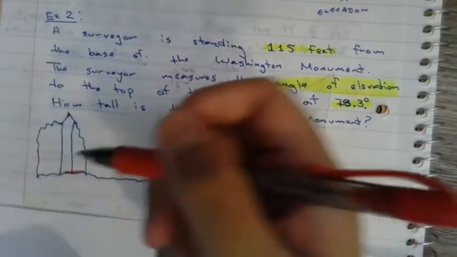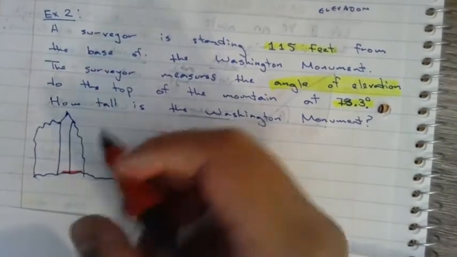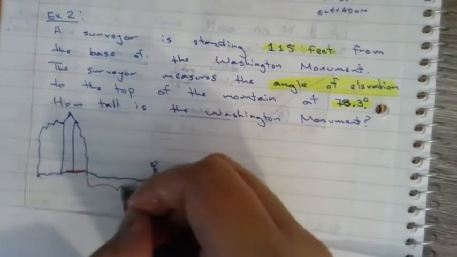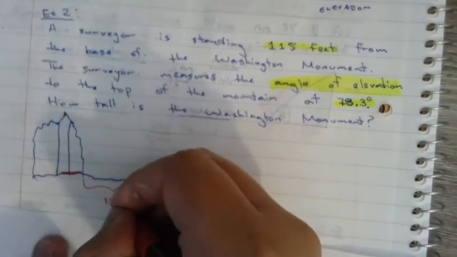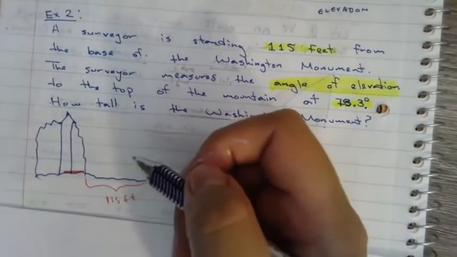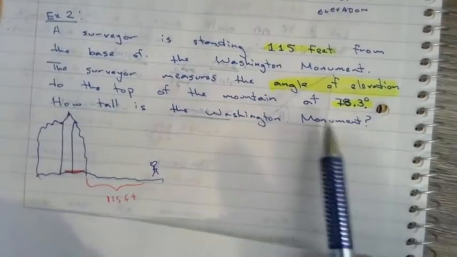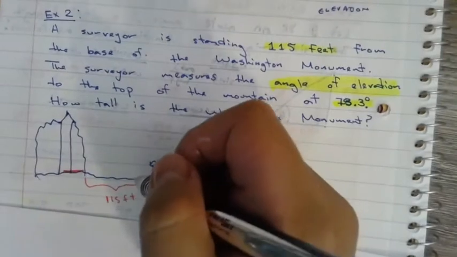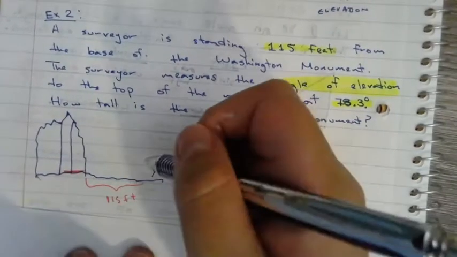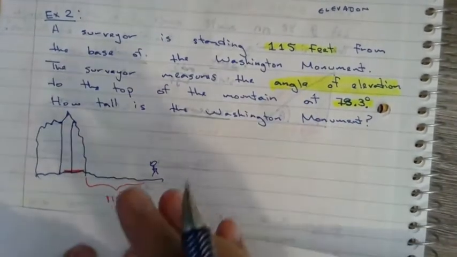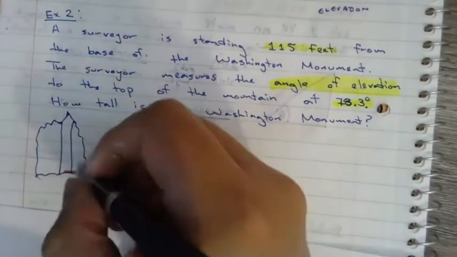Since the surveyor is standing 115 feet away, right there we have 115 feet. That's our triangle right there. It's saying the angle of elevation, so remember, we're looking at an angle that's pointing up. So the angle is 78.3.